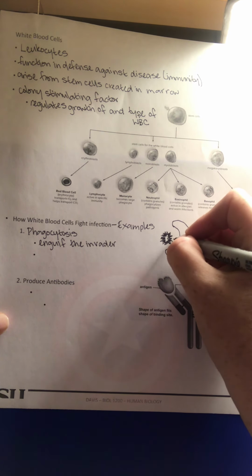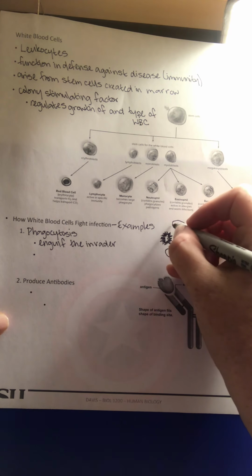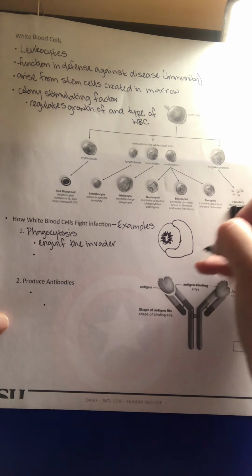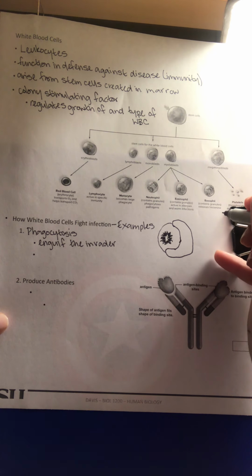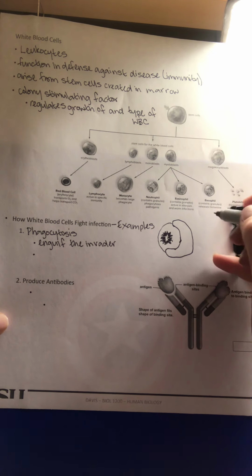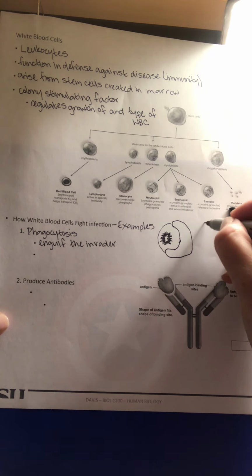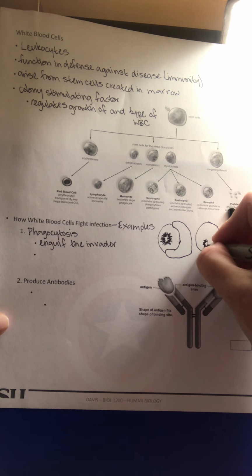And so basically, as this comes in contact with the cell membrane, this is going to encircle it and close off, okay? So that then what you have is our white blood cell now that has completely phagocytized our pirate invader.